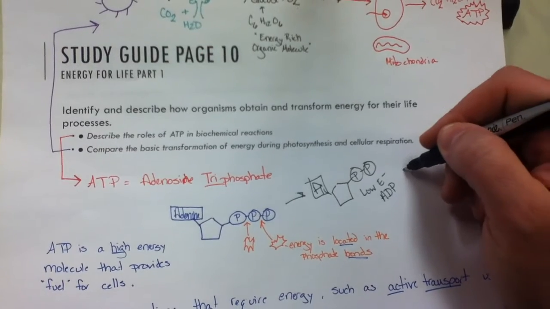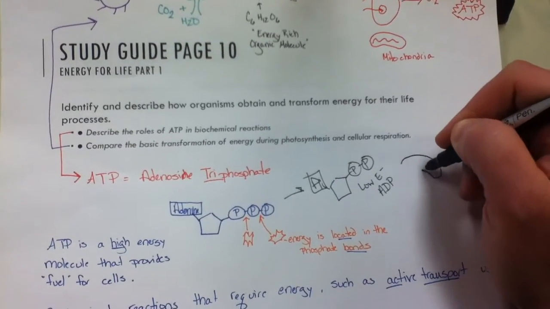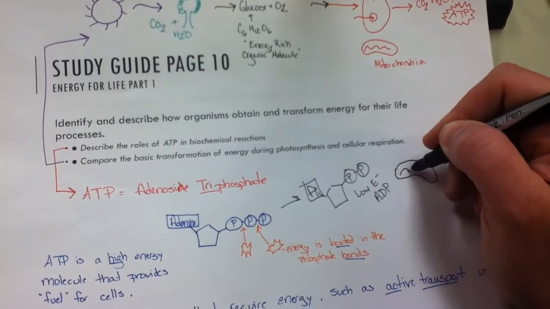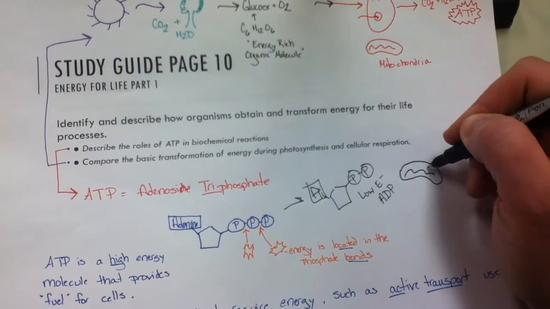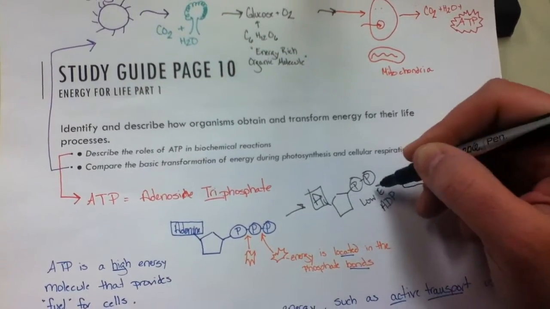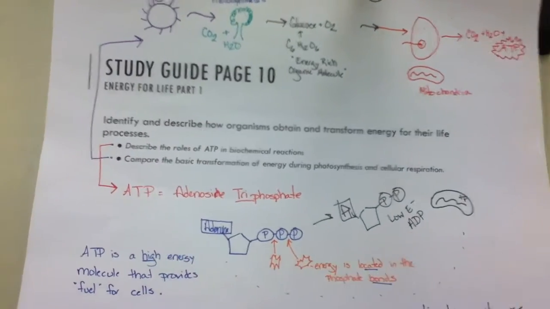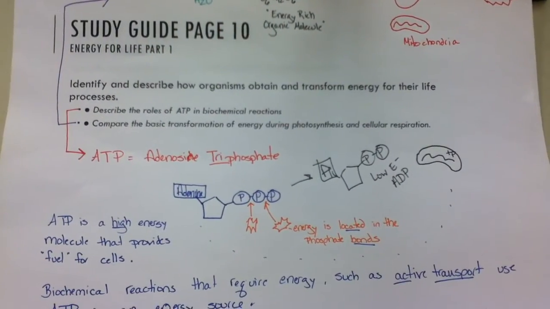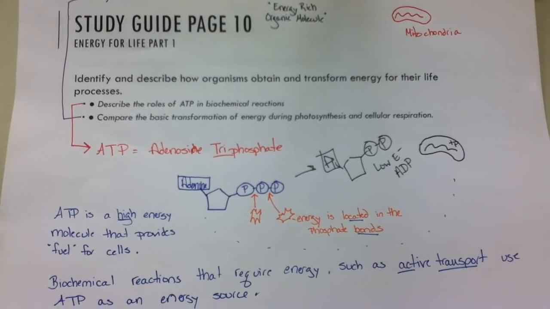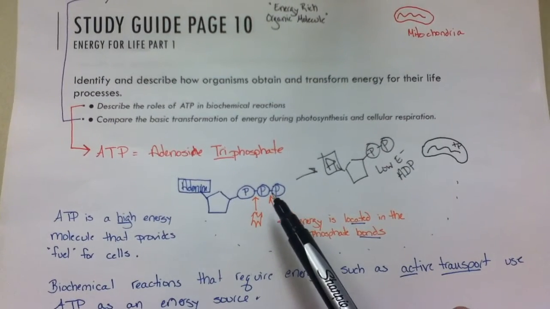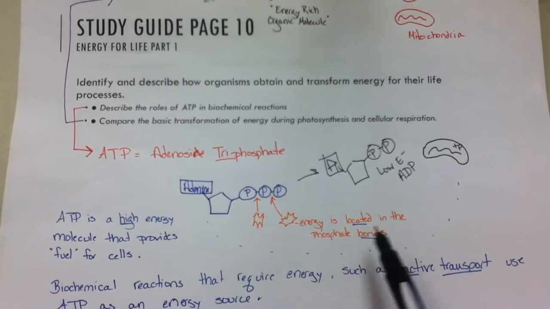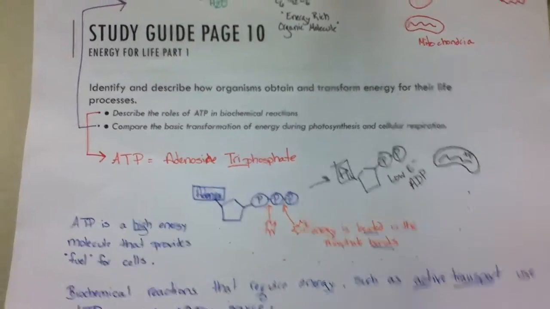Okay, this will go into the mitochondria where it will become supercharged, and that new phosphate will be added, which is going to bring it back to be ATP again. And that process just continues and continues. As the bond breaks between these 2 phosphates, energy is released through the bond energy.